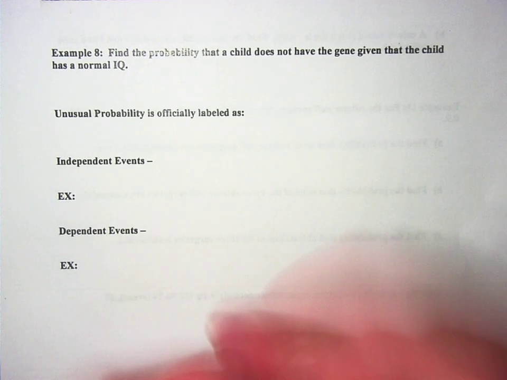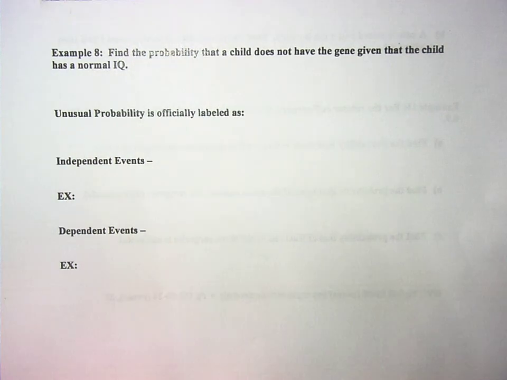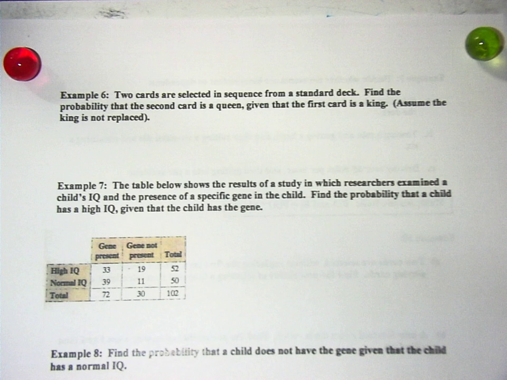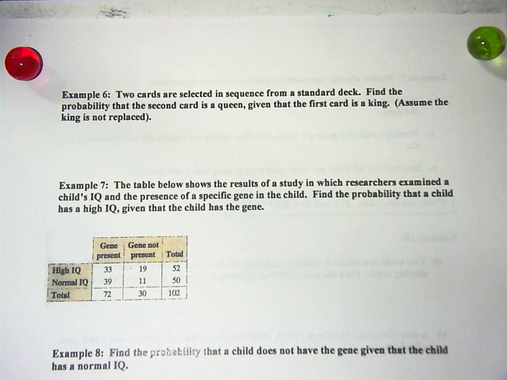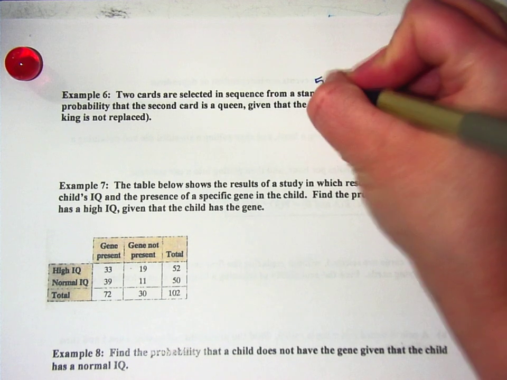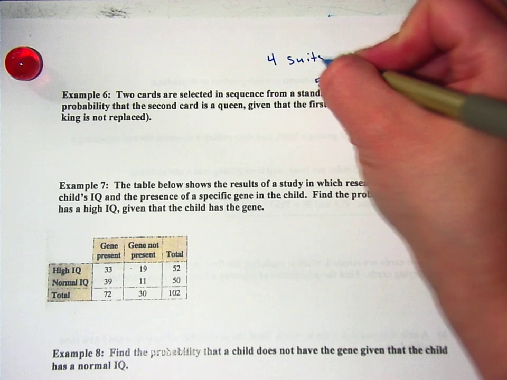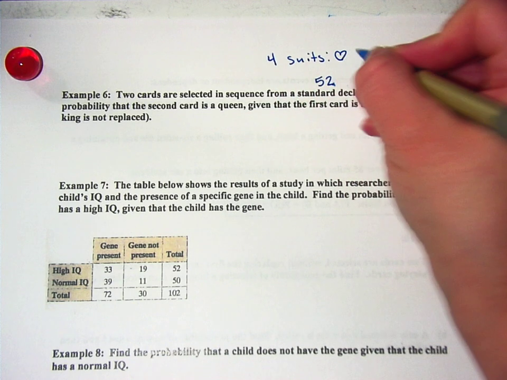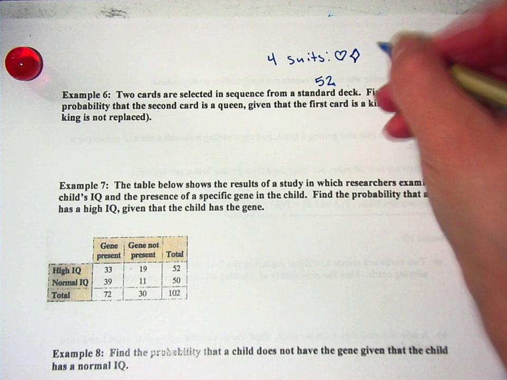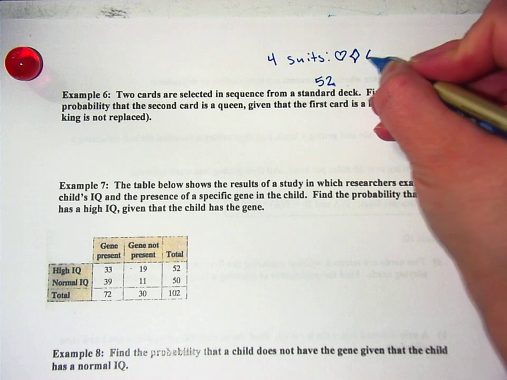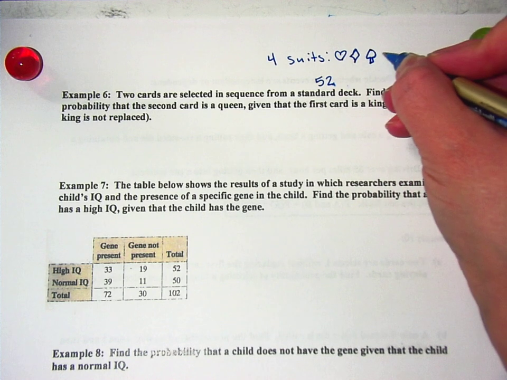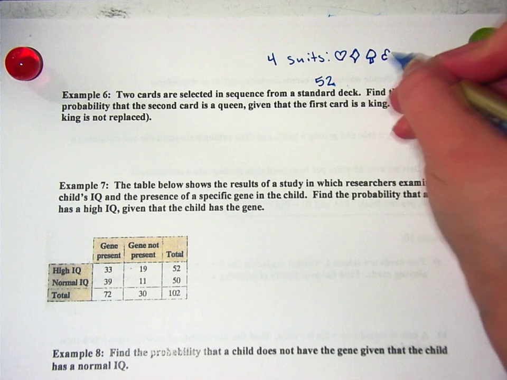Okay, so example 6. Let's say that two cards are selected in sequence from a standard deck. Just in case you don't know what a standard deck is, we're talking 52 cards. There are 4 suits. In a deck, there's hearts, diamonds, spades, and clubs.